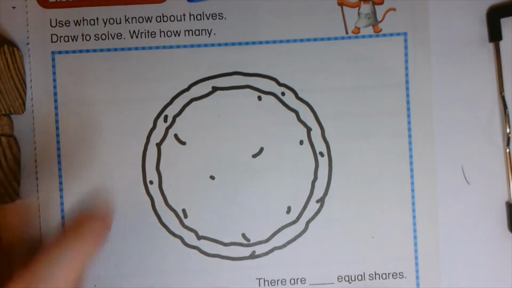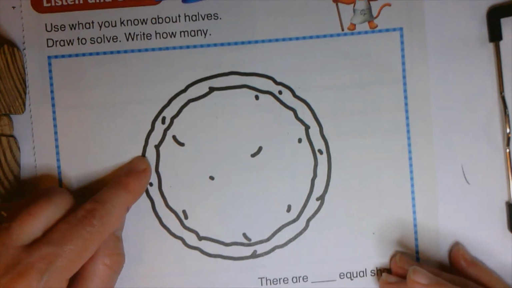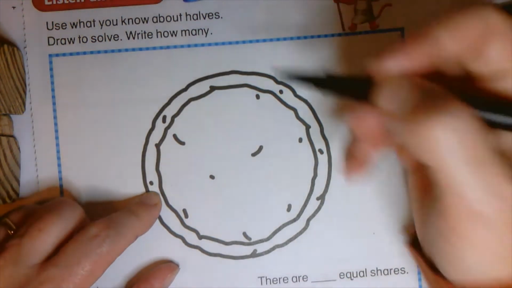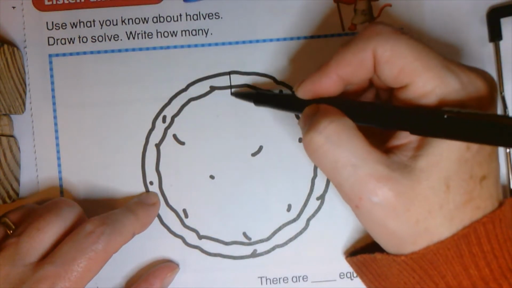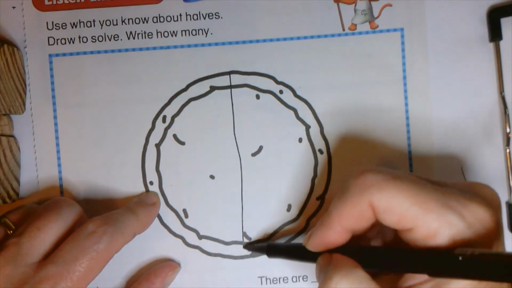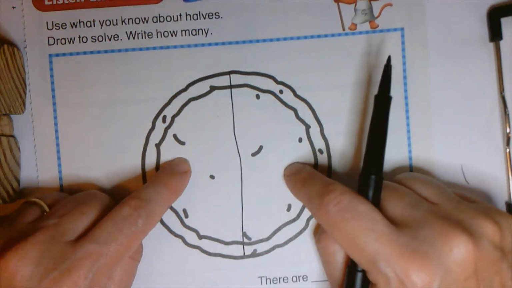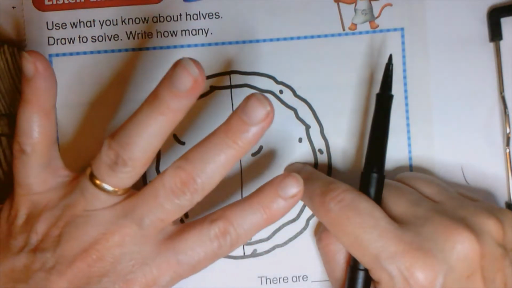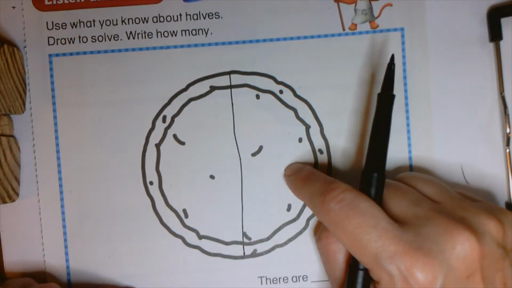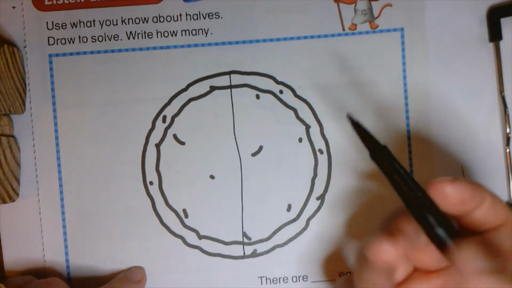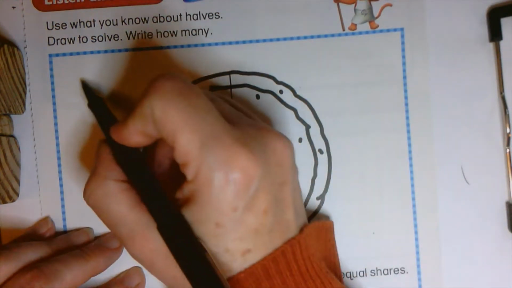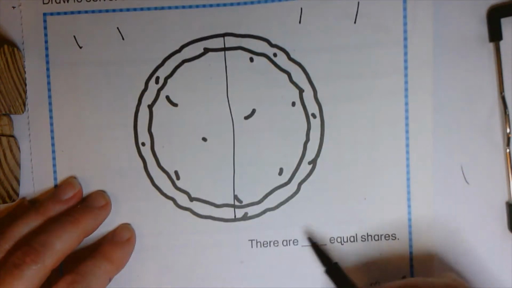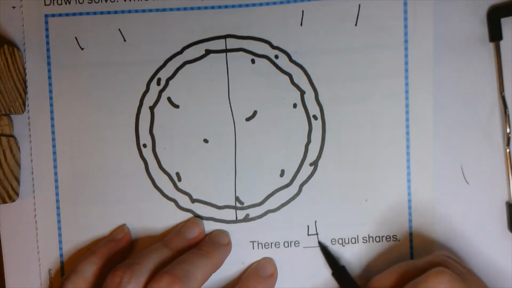So here's the problem. This is it. I had been hoping it was a pie. It's a pizza. Two friends are going to share the pizza. So let's go ahead and draw that. Here's one part for one friend, and here's one part for another friend. Two more friends come. Now 4 friends will share the pizza. How can the pizza be cut so each friend gets an equal share? How many equal shares will there be? Well, we have 1, 2, 3, 4 friends, so we need to have 4 equal shares, right?